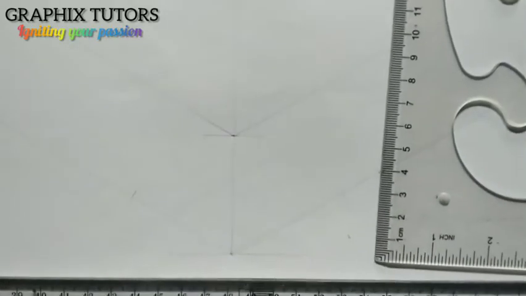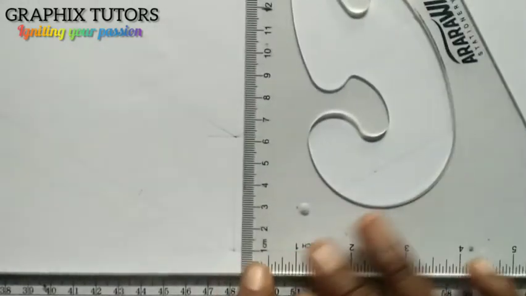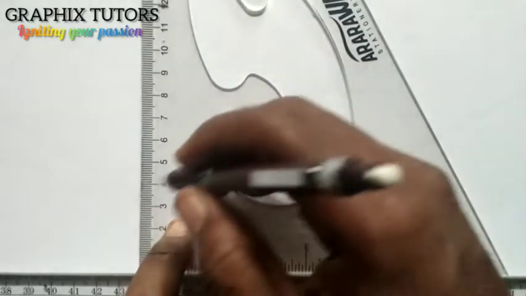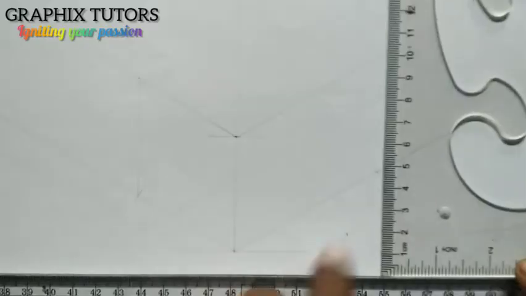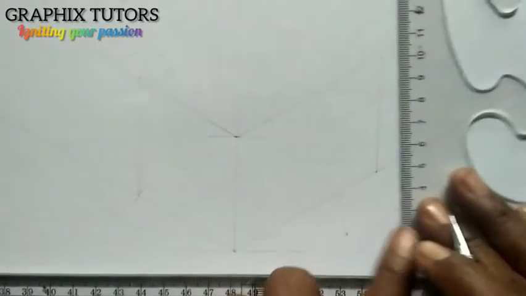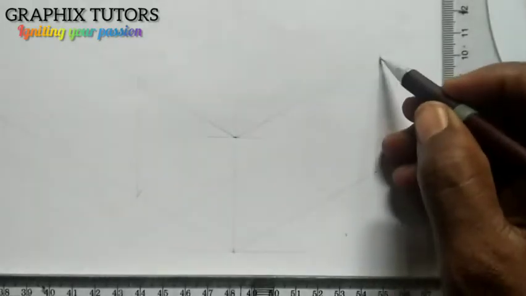So what I will just do here is I'm going to take my set square and I'll place it on my T-square. Let me take it down a little bit, and I'll move it to that point, and I'll project it upward to touch this one up at this point. I'll go to the other point too. I'll project it upward to touch this at this point. You can see that? Now I have to close it at this point here.